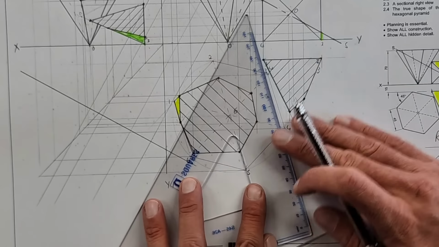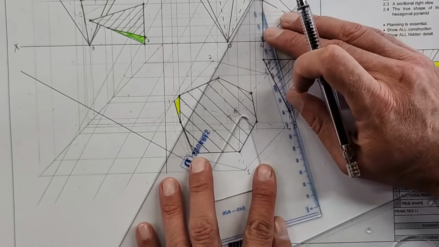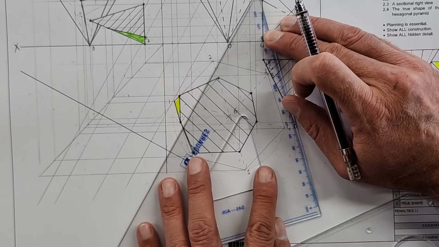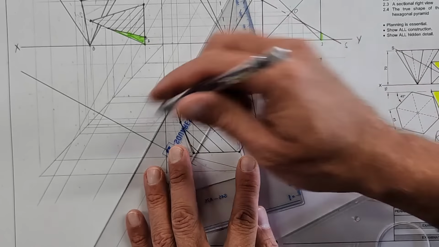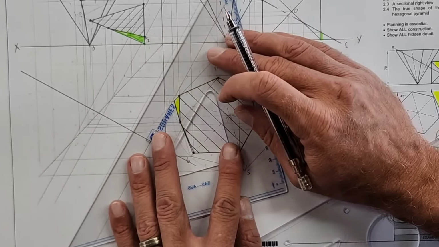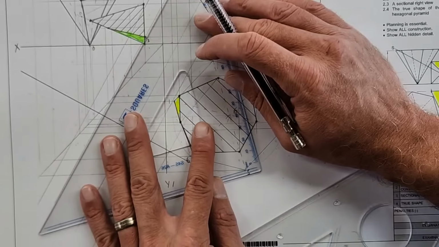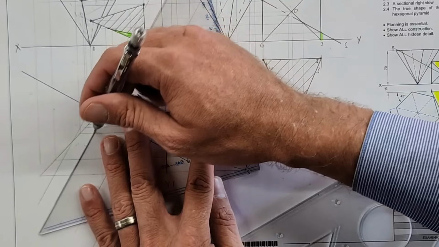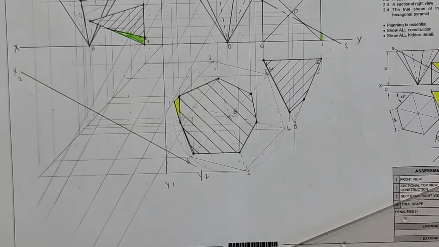I'm just going to make this a little bit darker or longer. There's a lot of lines now, but don't get confused. Okay? And this is now x2, y2. So I repeat myself again.